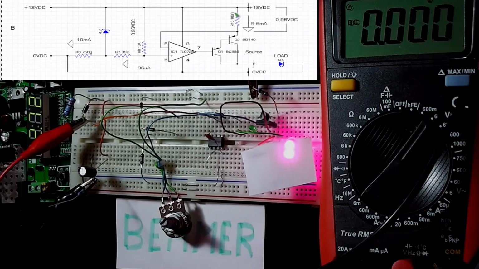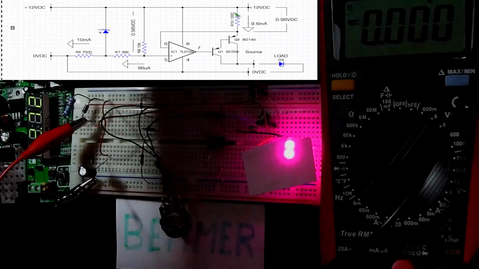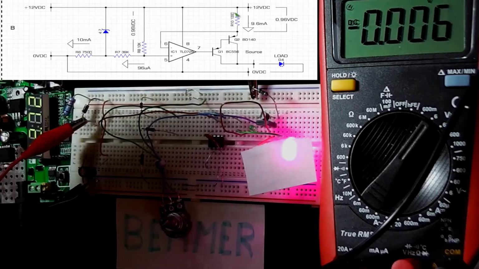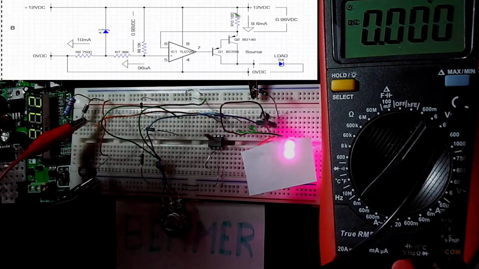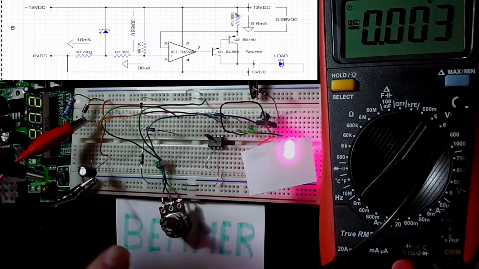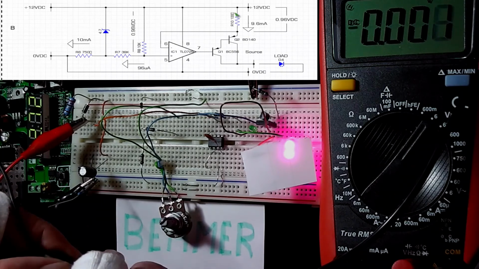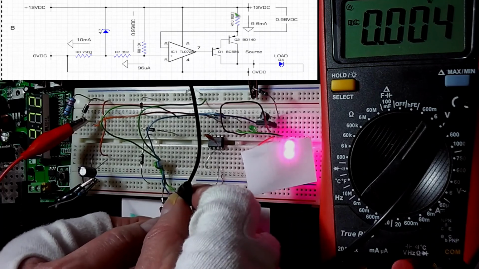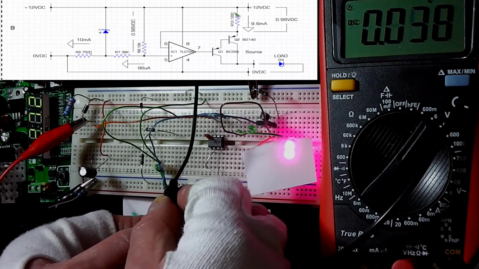I've now got the pot in situ, and we're getting obviously LED current there. I'll check the voltage across the pot. Of course, the potentiometer resistance is not as accurate as the 1% resistors I'm using here, but let me just check what the voltage is across there.